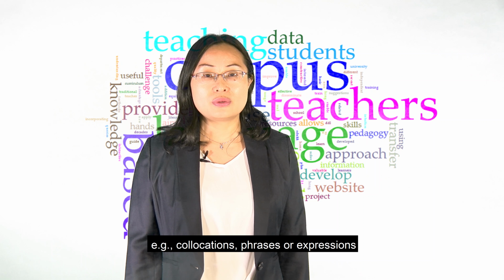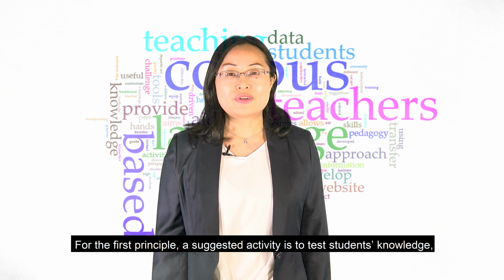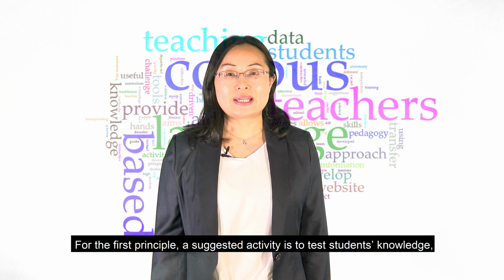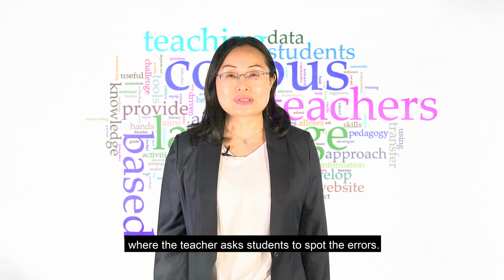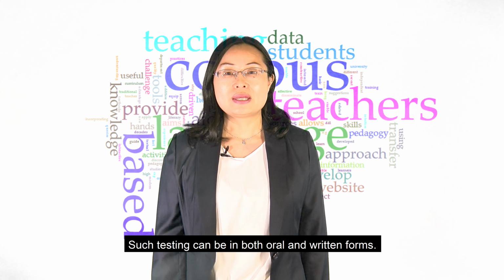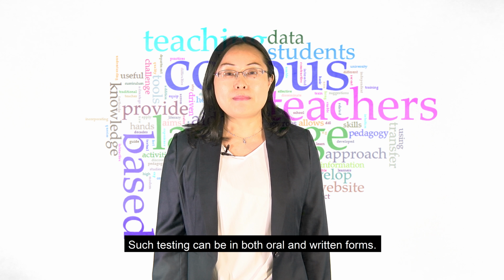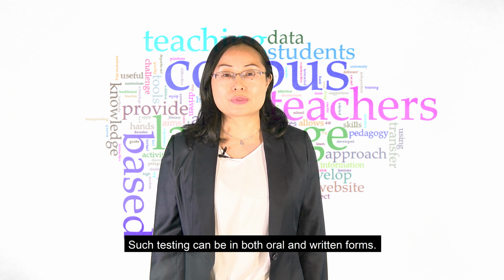collocations, phrases, or expressions. For the first principle, a suggested activity is to test students' knowledge, where the teacher asks students to spot the errors. Such testing can be in both oral and written forms.